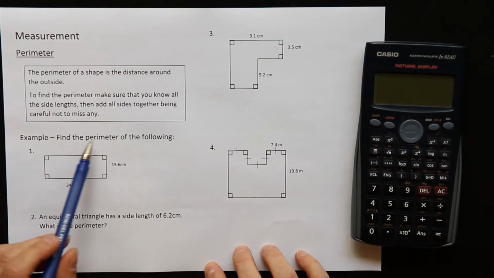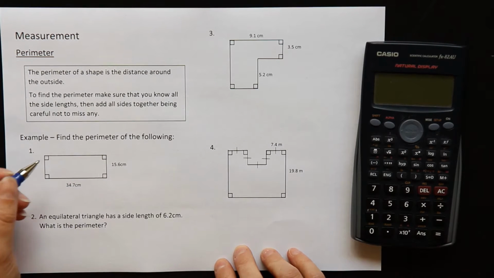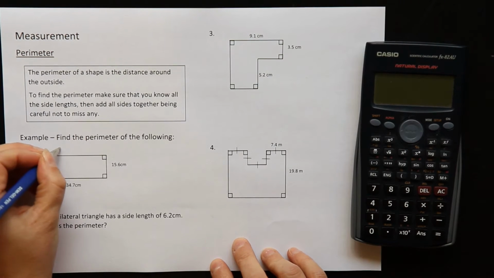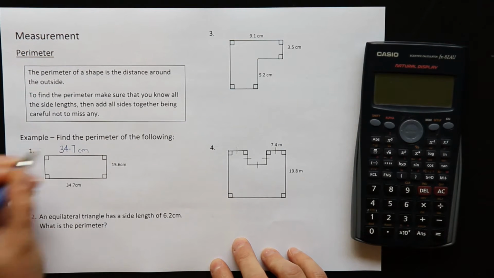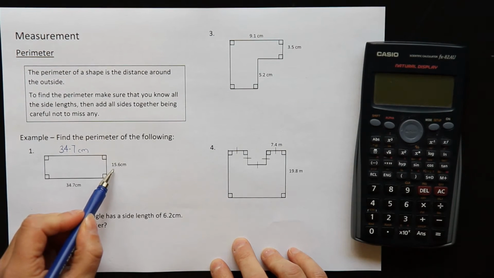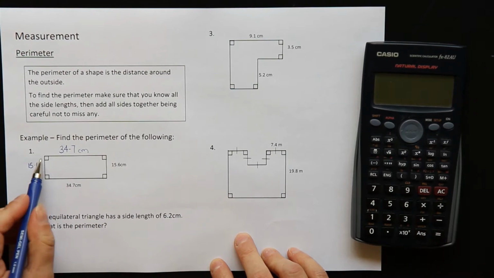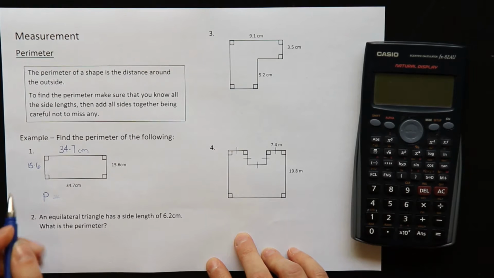So we want to find the perimeter of the following shapes. First of all, we have a rectangle here. In a rectangle, we know that the opposite sides are equal. So if this side is 34.7, then this side, opposite, is 34.7 centimeters. If this one is 15.6 centimeters, this one is 15.6 centimeters. Now that we have all four of the side lengths, we can say that the perimeter is equal to, and we just have to go around and add them all together.